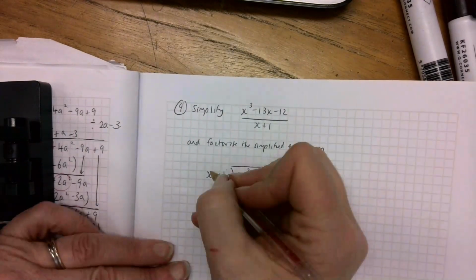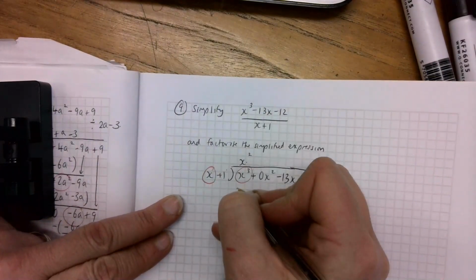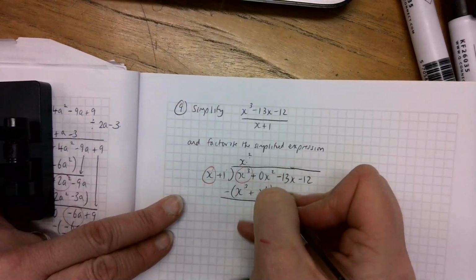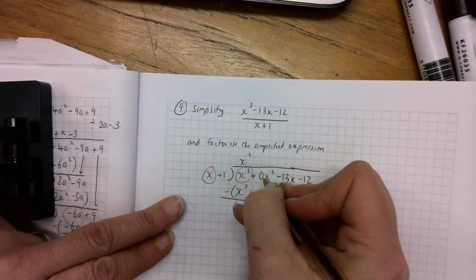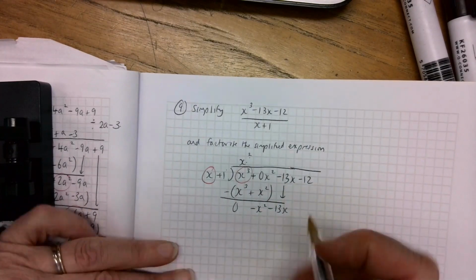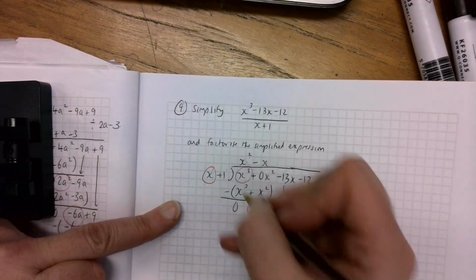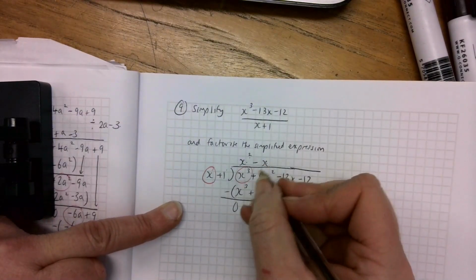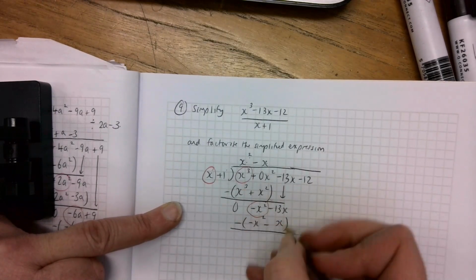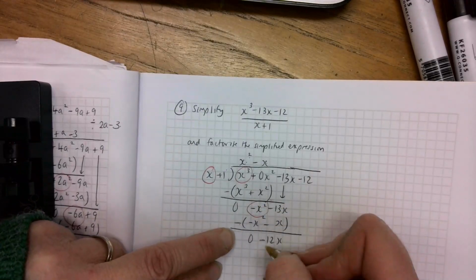So this goes into this, x goes into x cubed, x squared times. x squared by x is x cubed. x squared by 1 is x squared. Subtract. They're going to go out. I'm going to have minus x squared. Bring down the minus 13x. I'm going into this time. x goes into minus x squared minus x times. Minus x by x is minus x squared. Minus x by 1 is minus x. Subtract. So minus 12x, because they cancel out, minus 13x minus minus x is minus 12x.